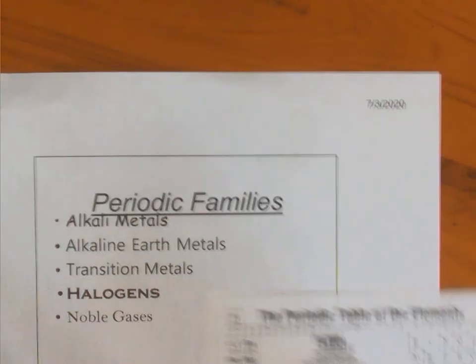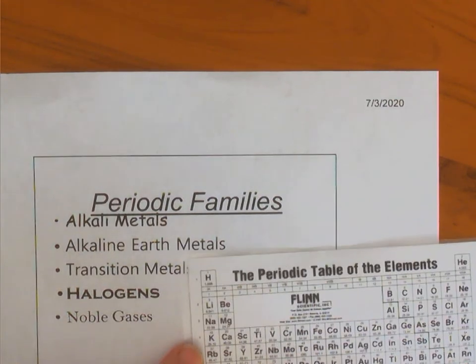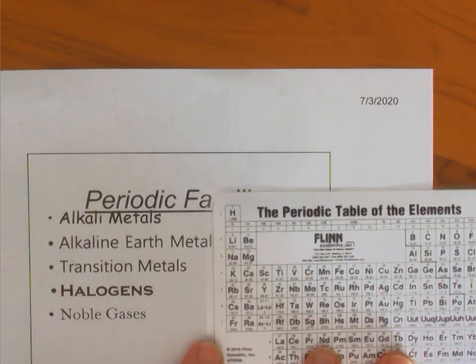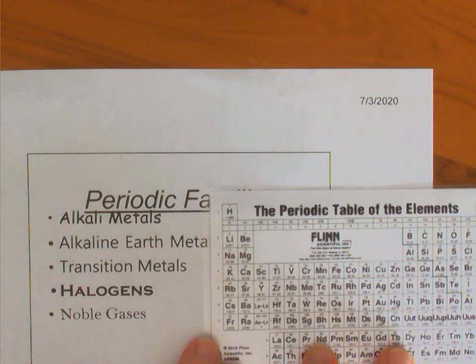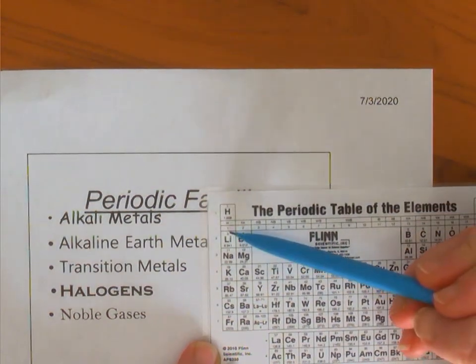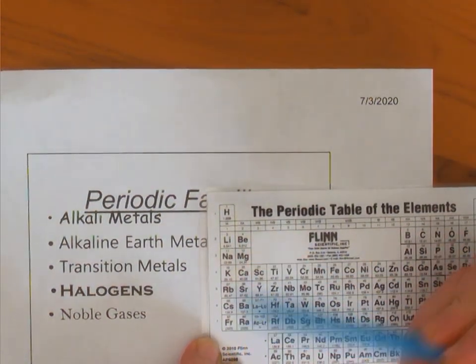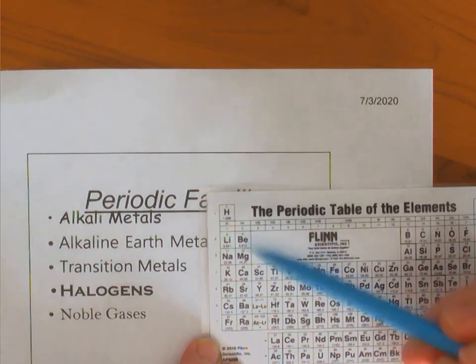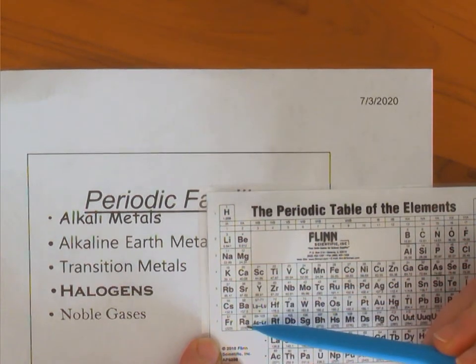It is also very good to refresh on periodic families. And don't worry, we will revisit this again and again and again. Our alkali metals are column 1 or group 1, not including hydrogen. Alkaline earth, second column.